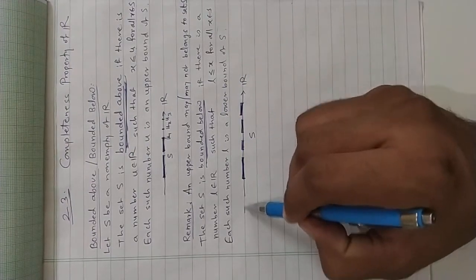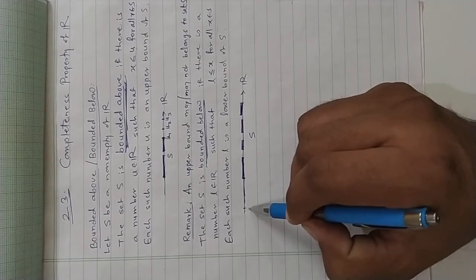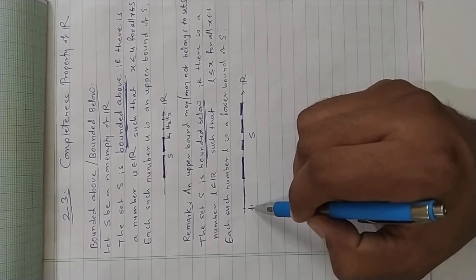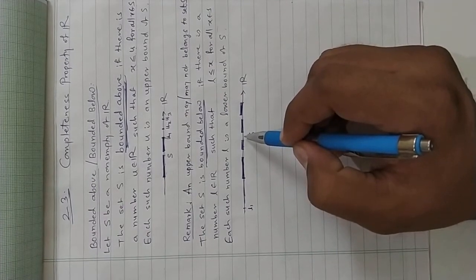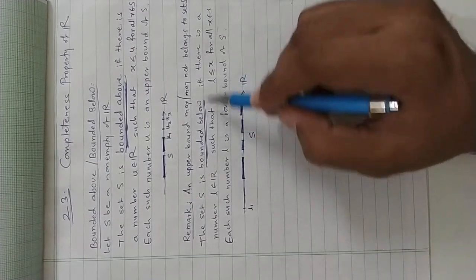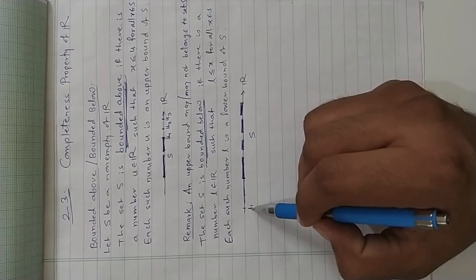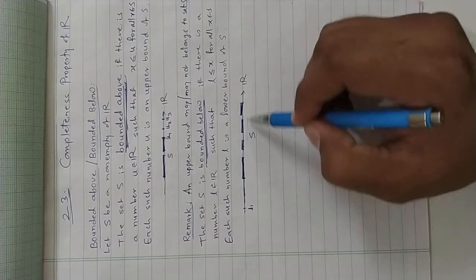So if I choose a real number L to be placed here, can it work as a lower bound for this set S? Definitely yes. Why? Because by the definition of a bounded below set, this real number L1 is strictly less than all the elements of set S, right?